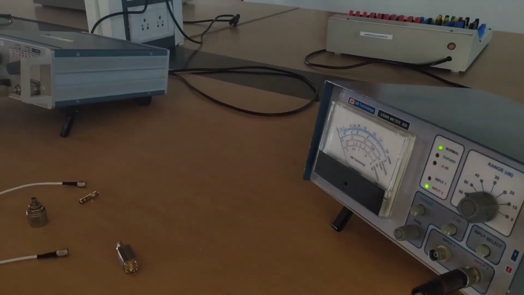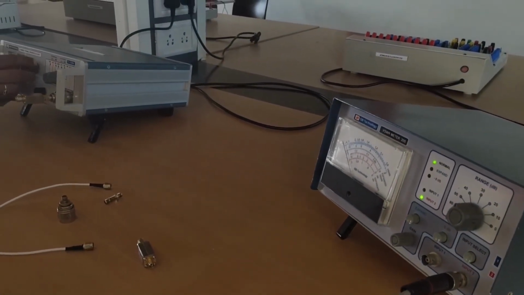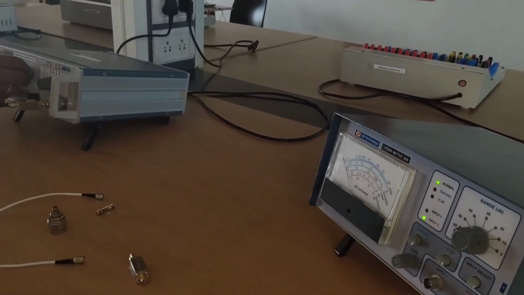As you can observe, the VSWR meter reading is changing.